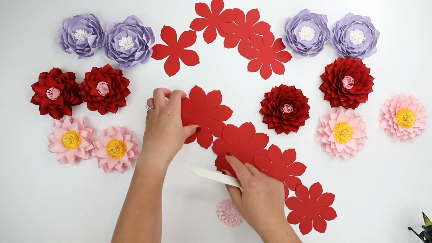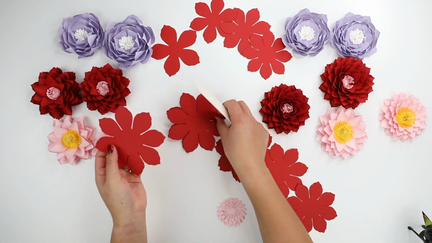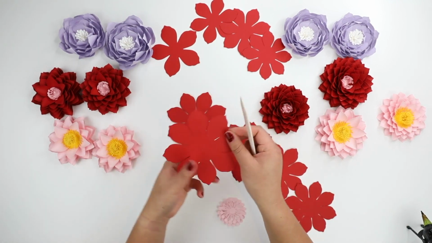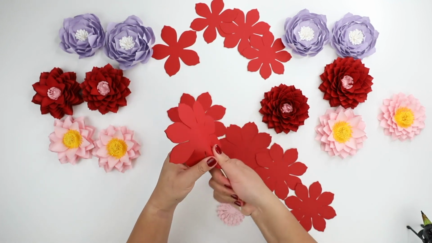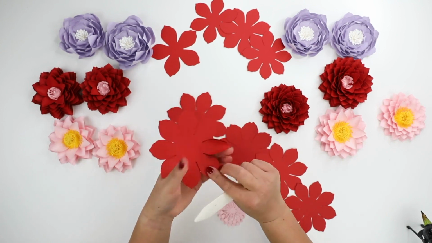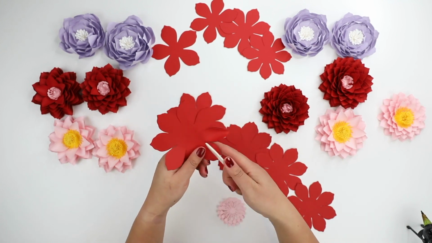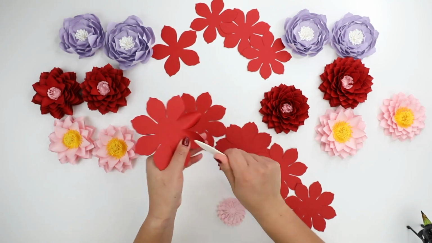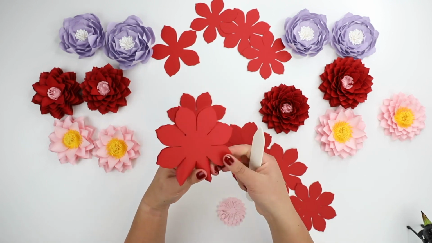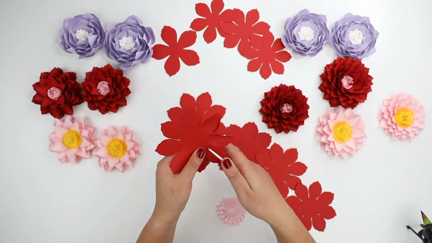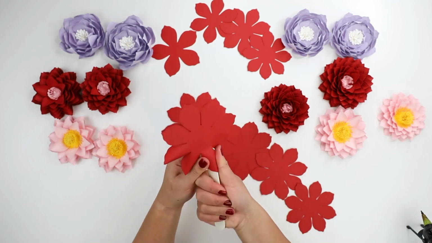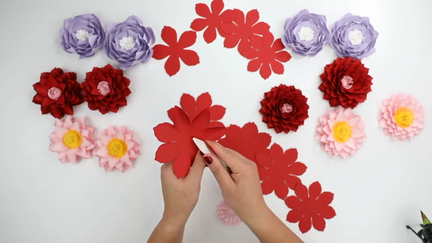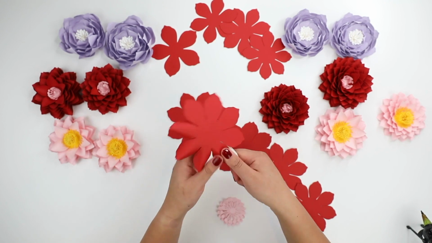And in terms of just prepping the petals, it's super easy here. All I do is just curl the petals like that. So I do this for every single petal on each shape. If you have some sort of rod or glue stick, this would actually make it a lot easier.